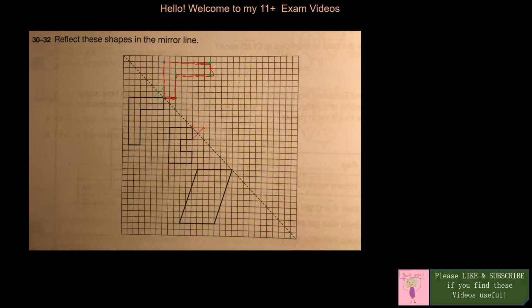If the reflection line was straight, you have to move in a straight line. If it is perpendicular, you have to move to the right or to the left in a straight line, in a horizontal way. So those are the things.